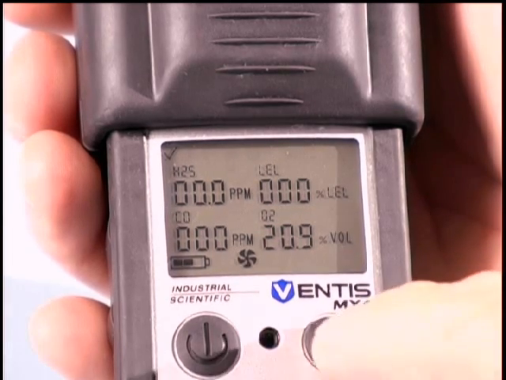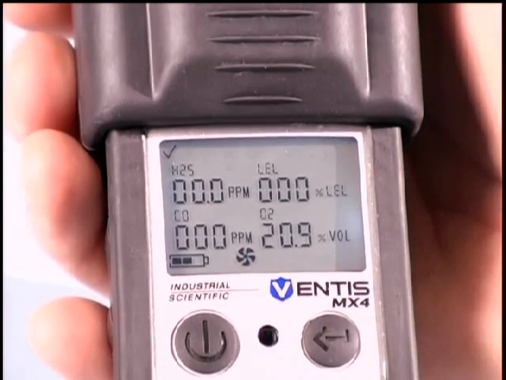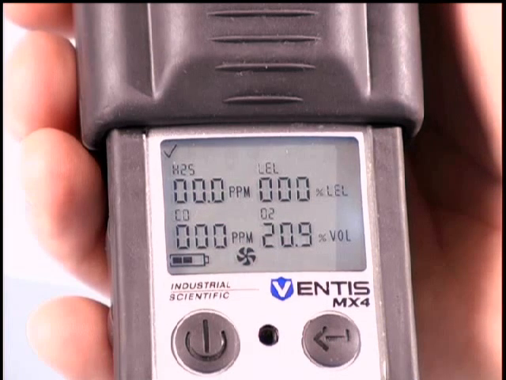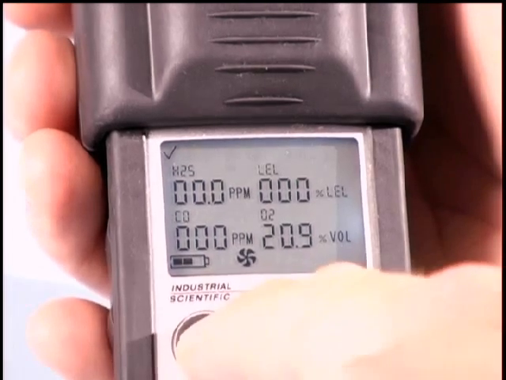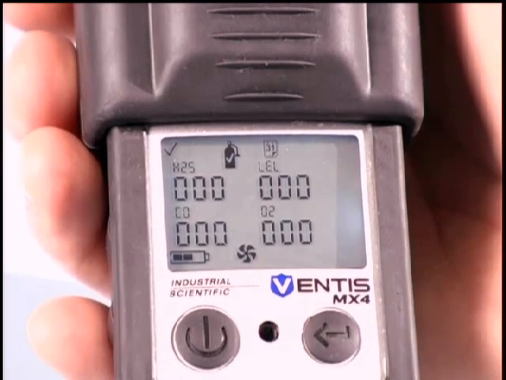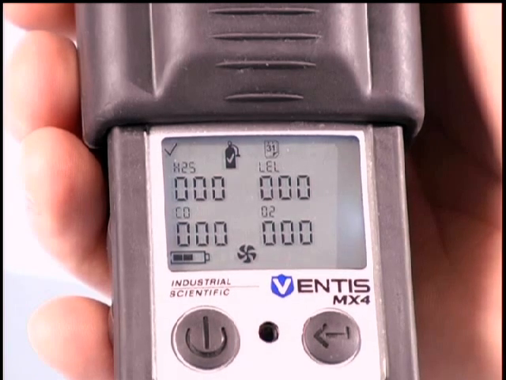Pressing the Enter button activates the Ventis MX4's display backlight. This backlight will stay illuminated for 30 seconds, provided no other buttons have been pressed. Pressing the On-Off Mode button takes the user to the Days Since Last Calibration screen. This screen displays the days since calibration for each corresponding gas.